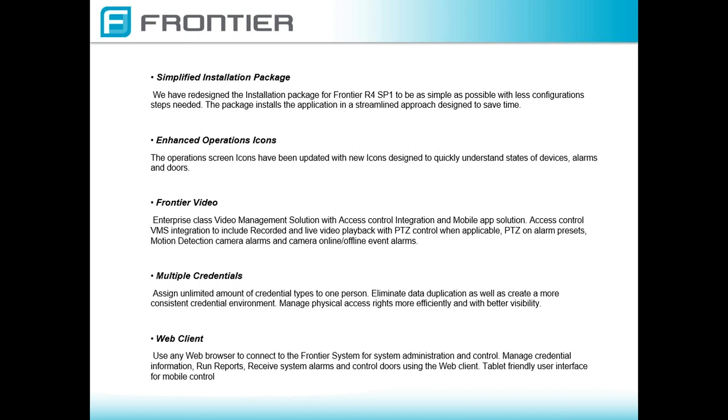One very large change we have is Frontier Video. So Frontier Video is an in-house VMS solution. So it's a total video management system that we have designed that is also integrated into the Frontier access control solution. So not only do we have the integration to Frontier Video, we actually have our own Frontier Video platform now.